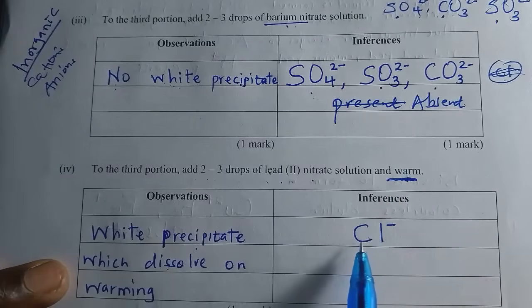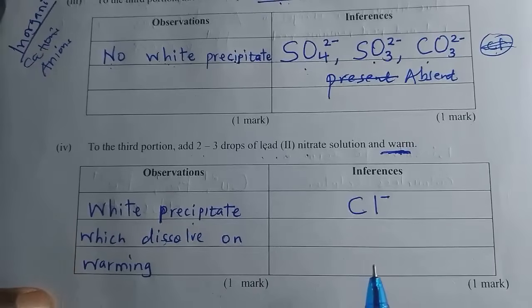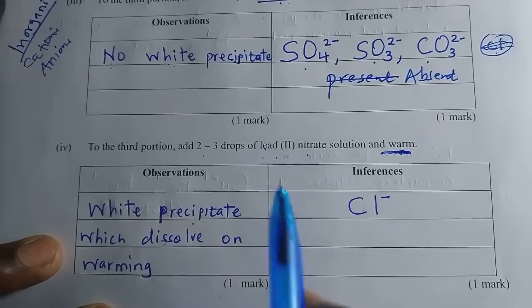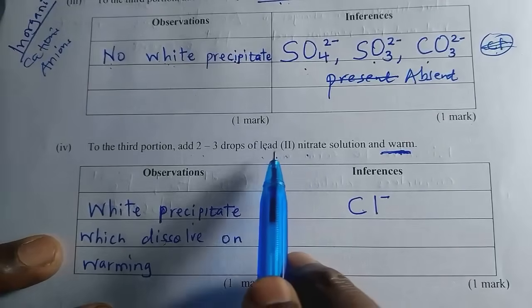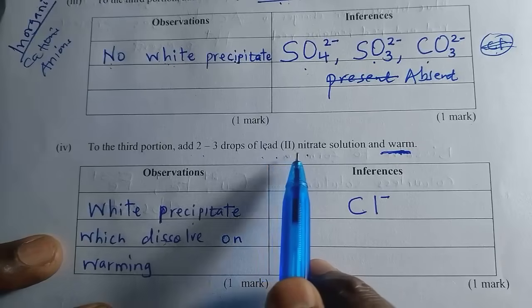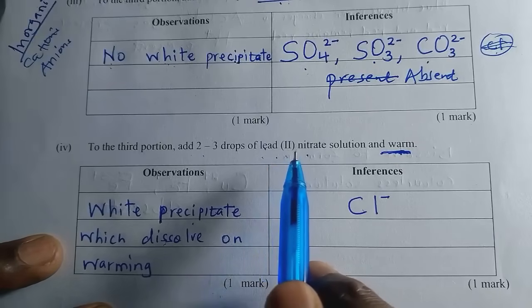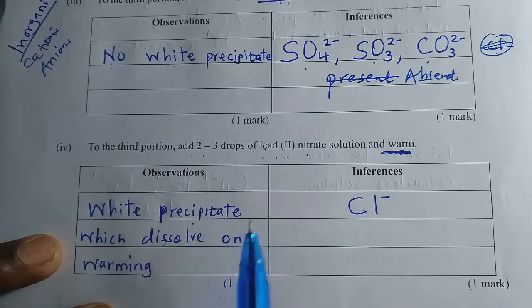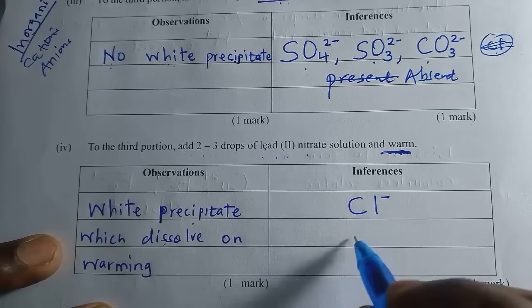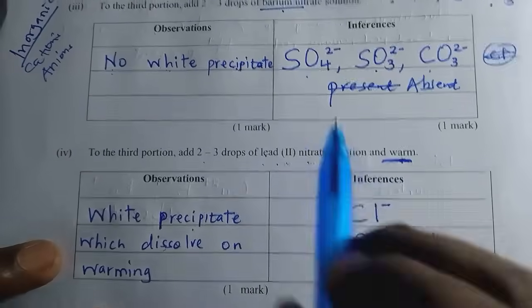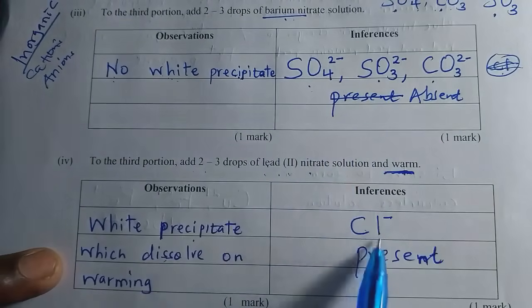That's why we say in Form 2 that all chlorides are soluble, except lead chloride and silver chloride. Then we give you a note that lead(II) chloride is soluble after being warmed. On warming, it dissolves to form a colorless solution. So it means that this one is present. This one, if they were present, they cannot dissolve to form a colorless solution.